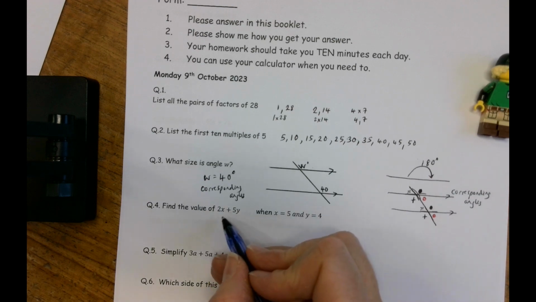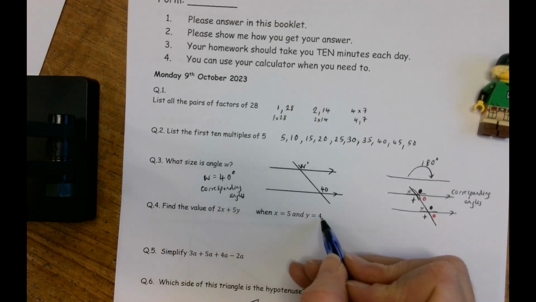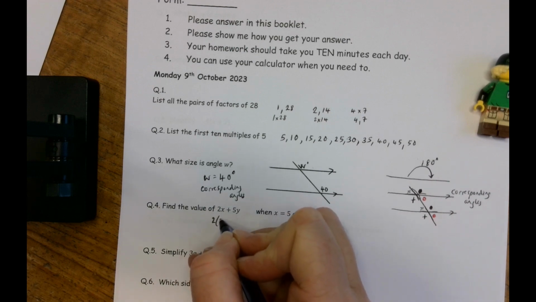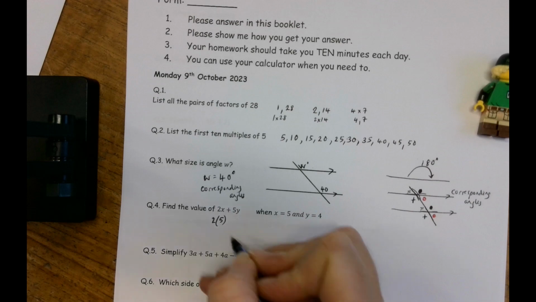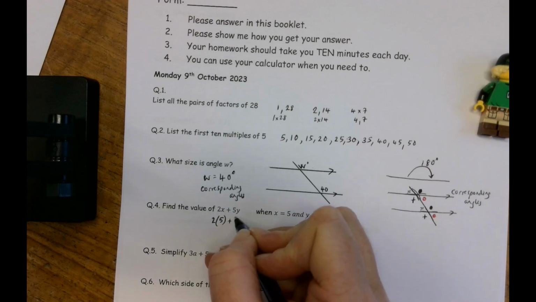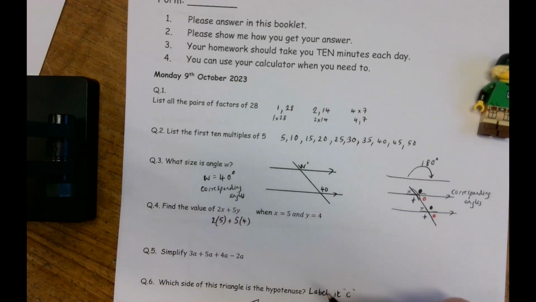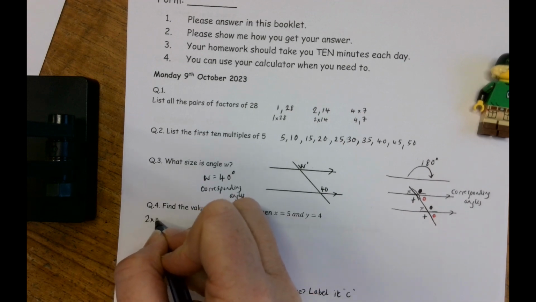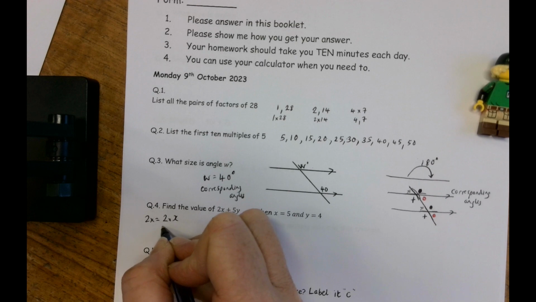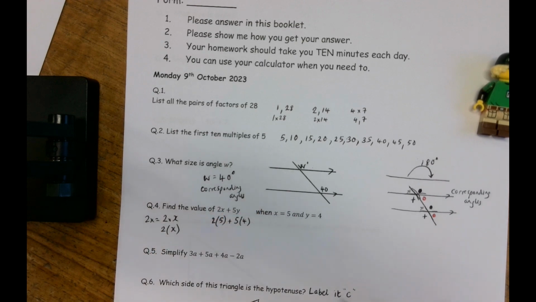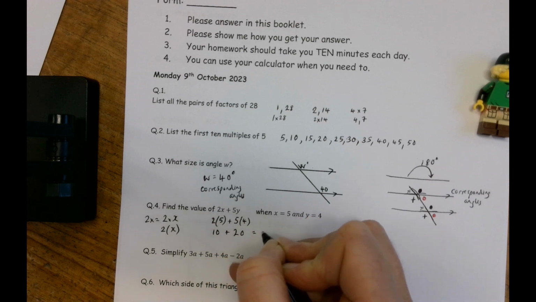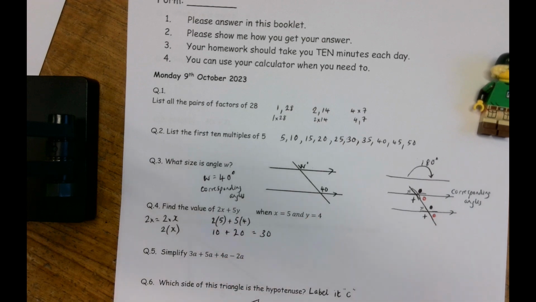Find the value of 2x plus 5y when x equals 5 and y equals 4. This means that x has a value of 5, so wherever I have an x, I put 5, and y has a value of 4, so wherever I see a y, I put 4. 2x written like that means 2 multiplied by x, or 2 times x. So 2 times 5 is 10, 5 times 4 is 20, 10 plus 20 is 30.